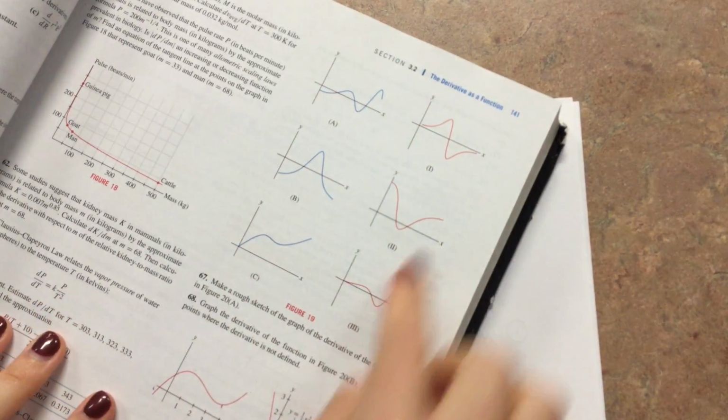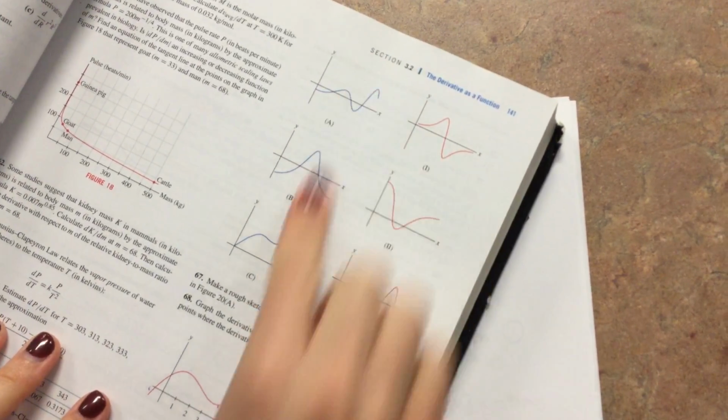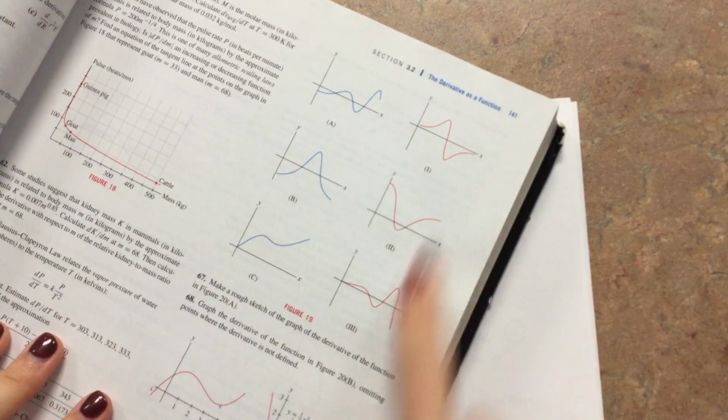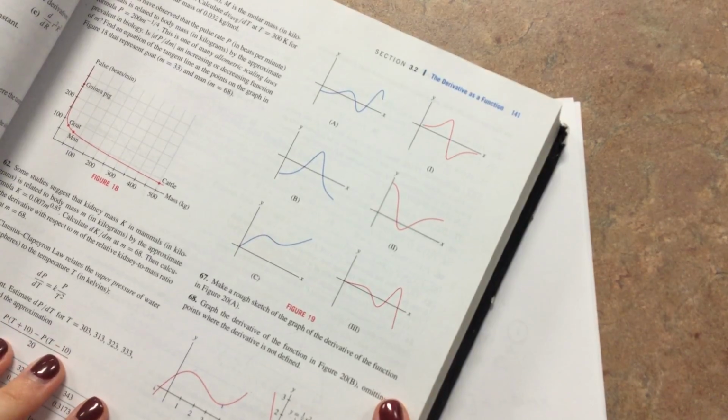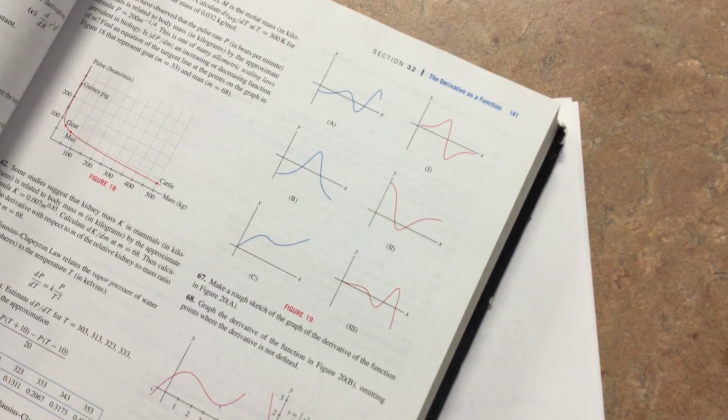You guys remember doing these ones? So you guys will have a section like this. The column on the left will be the original functions. The column on the right will be derivatives. And you guys will have to match. I think I have more than this. I think like 5 or 6. So original functions, derivatives, and you'll have to match them up.